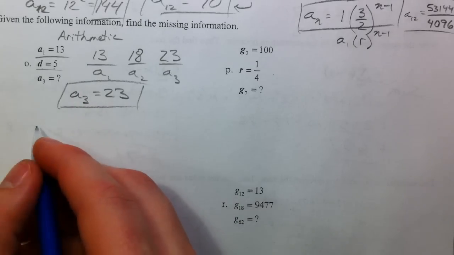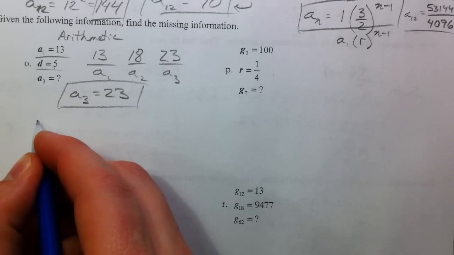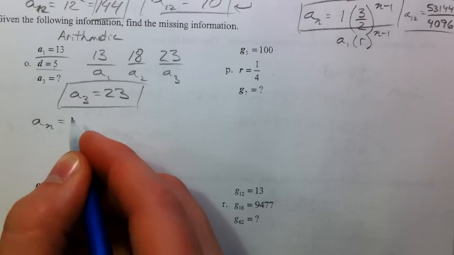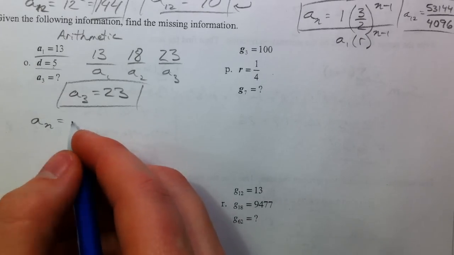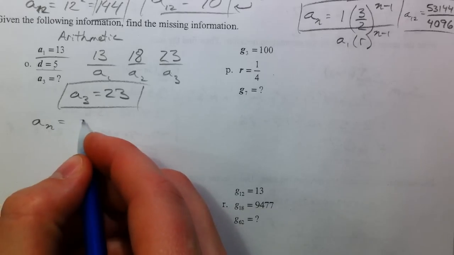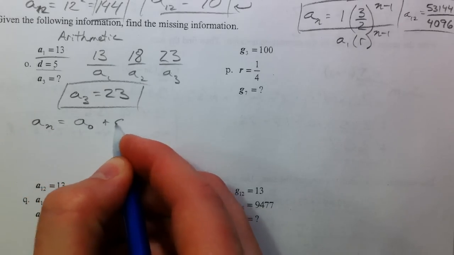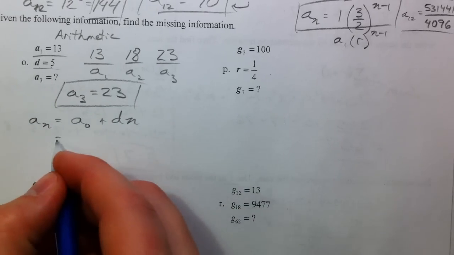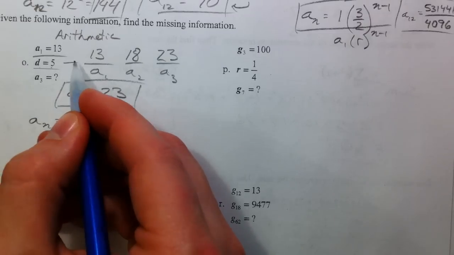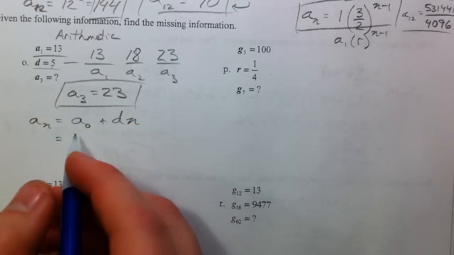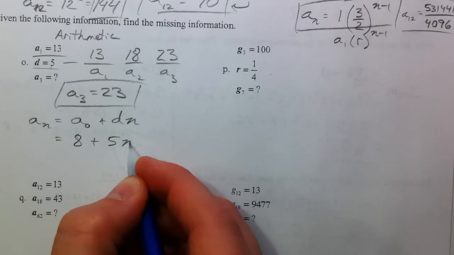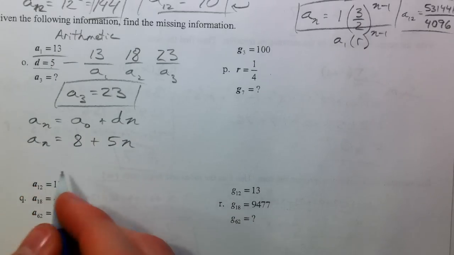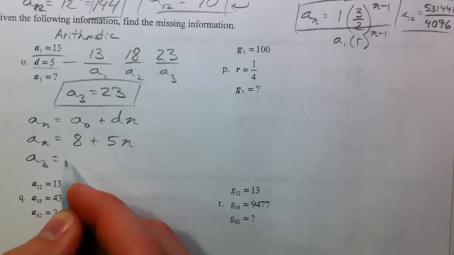It might be helpful to write your nth term equation. And so what we've been finding helpful is if you can use the a sub 0 plus whatever d is times n. A sub 0, if you continue the pattern backwards, subtract 5, you get 8, plus 5 times n. And so you could use that to find your third term.